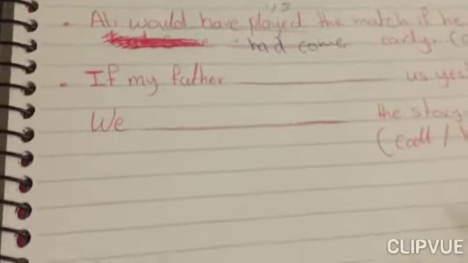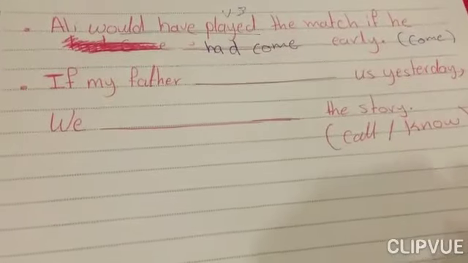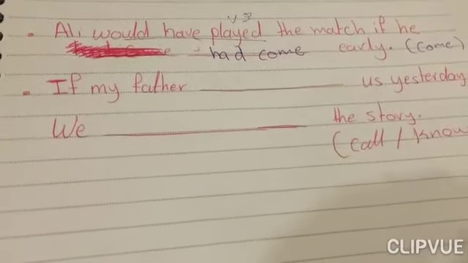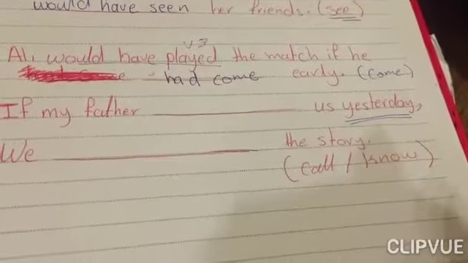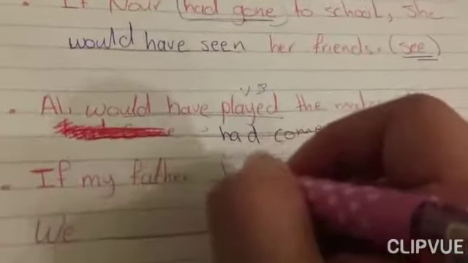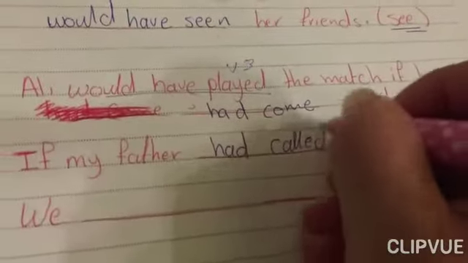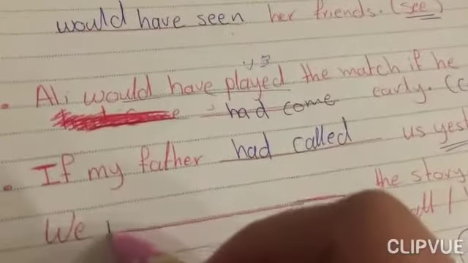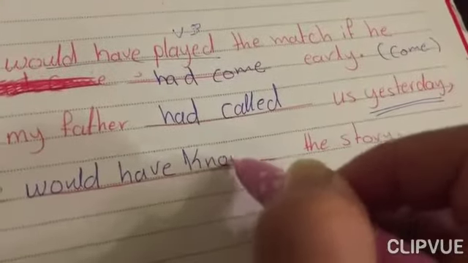Okay. Now look at this sentence, there's nothing in the blanks, we have no clue. If my father asked yesterday we the story. So miss, how do we know how to solve it? Here we have the word yesterday. Which conditional is meant only for the past? Conditional number 3. So in the condition part we put had, which is fixed, and after had verb 3: call becomes called. And in the second part we have we would have, these are necessary and fixed. The verb know becomes known.